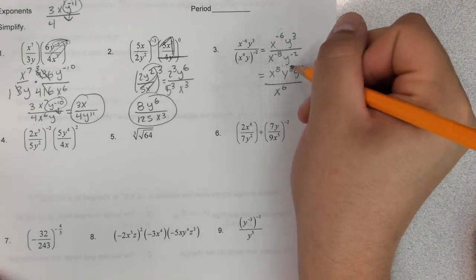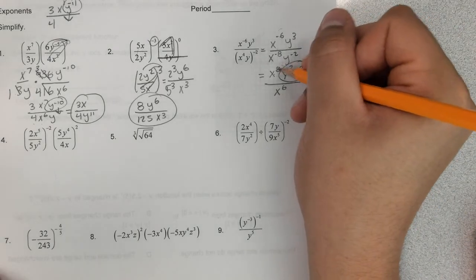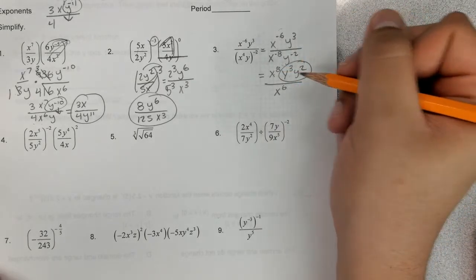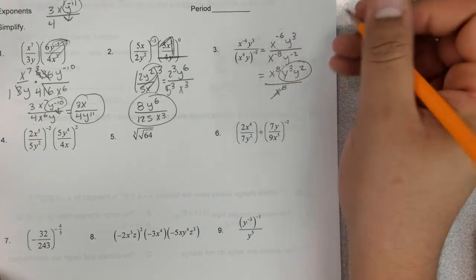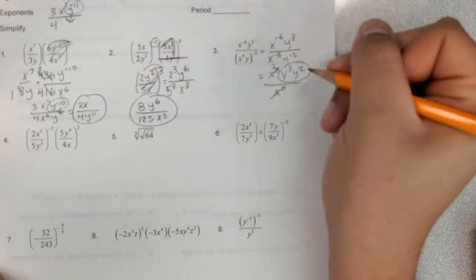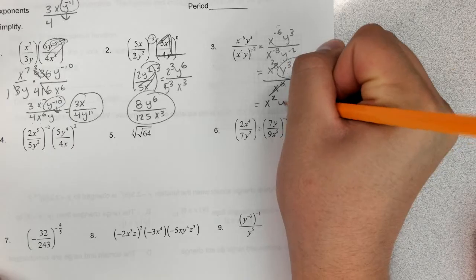So y cubed times y squared, that's going to make y to the 5. x to the 8 over x to the 6. We have 8 x's on top, 6 on the bottom, so cut 6 of those, which gives you 2. So we end up with x squared y to the 5.